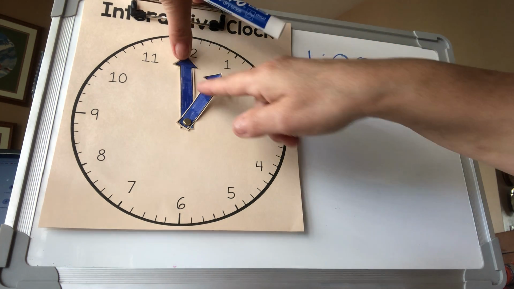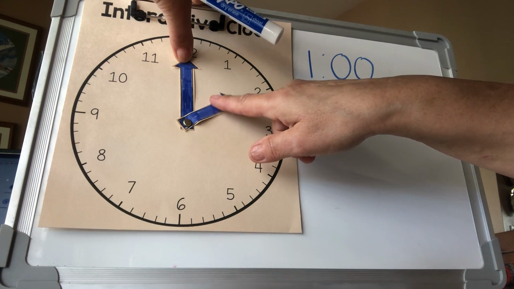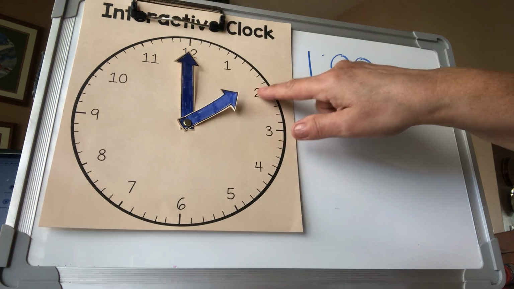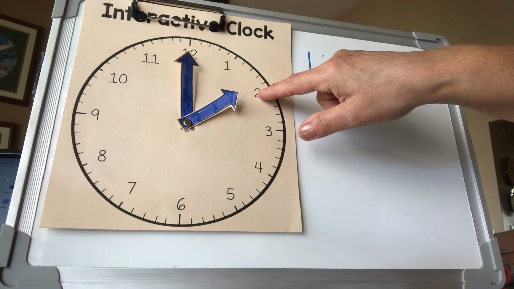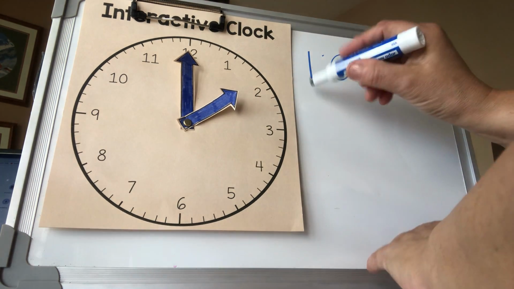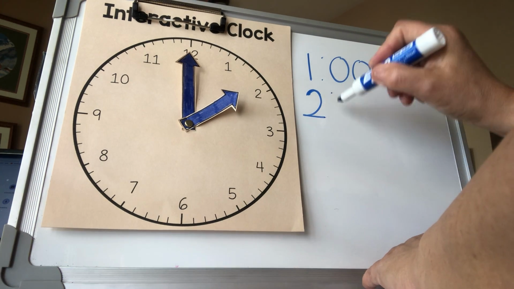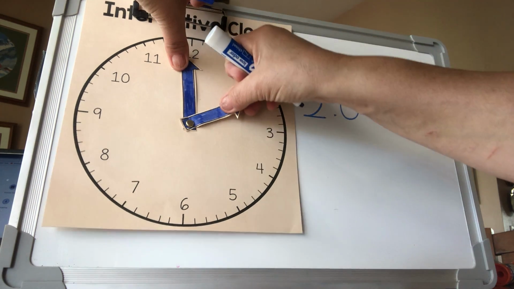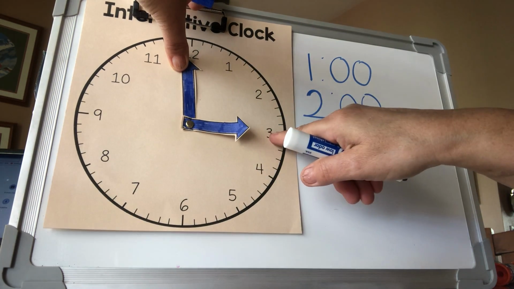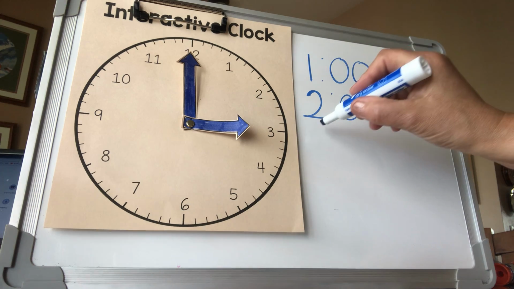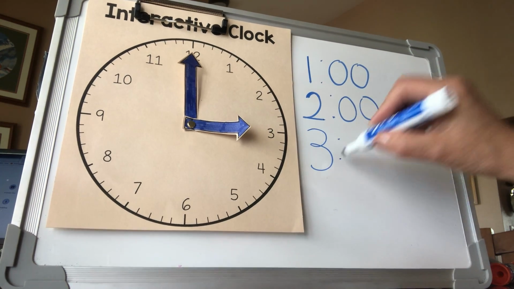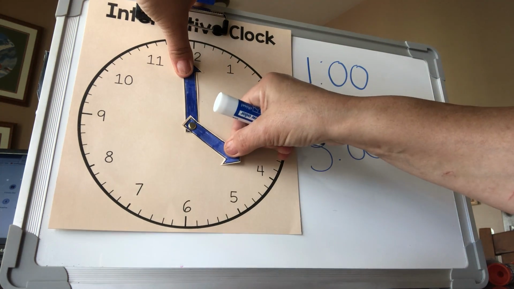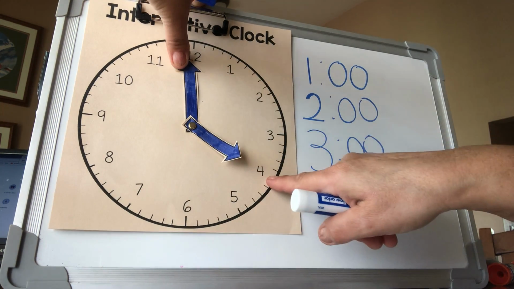Then the next hour, it moves to the 2. When it's pointing to the 2, it makes it 2 o'clock. We write 2 o'clock like this. Then the next hour, it goes all the way to the 3. That makes it 3 o'clock. The next hour, it goes to the 4. That makes it 4 o'clock.